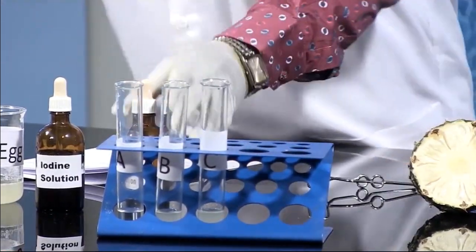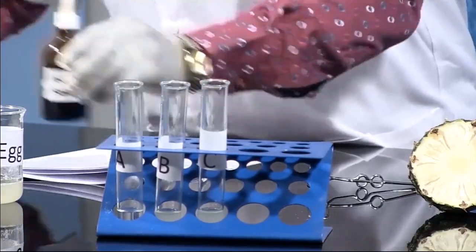I can now put away my reagents because I need some space.